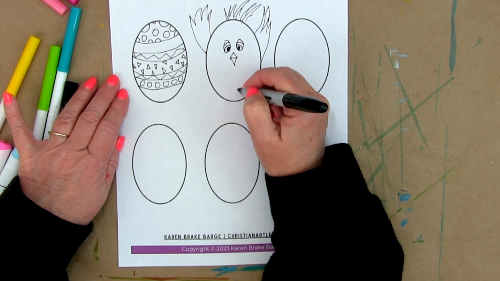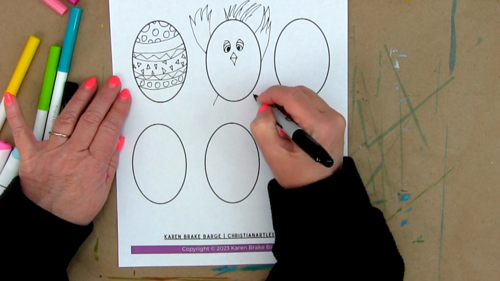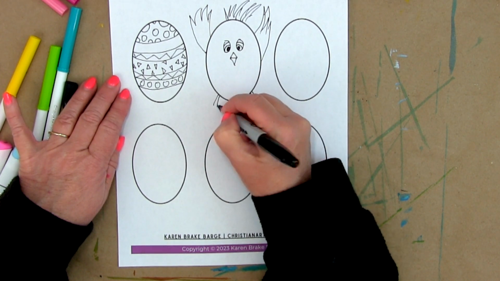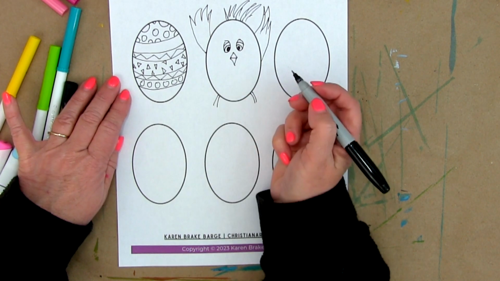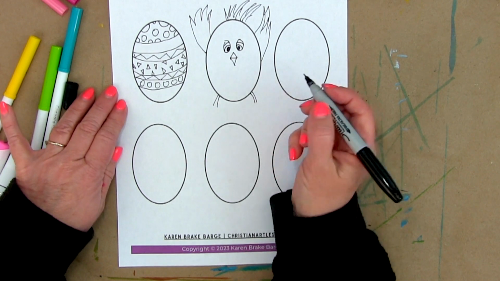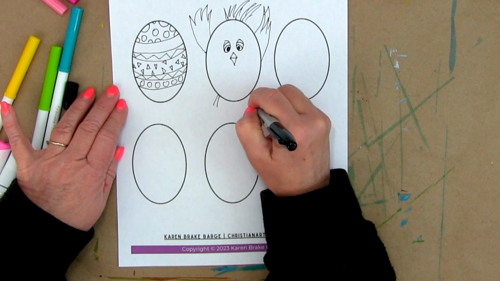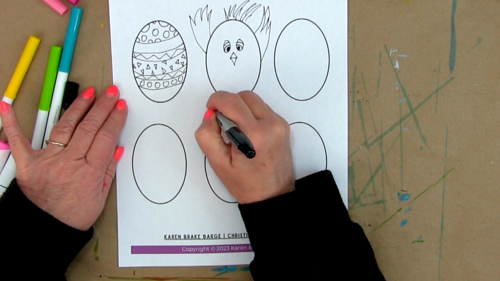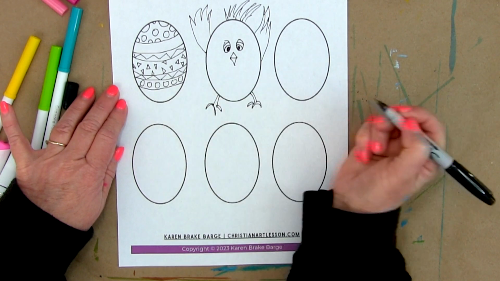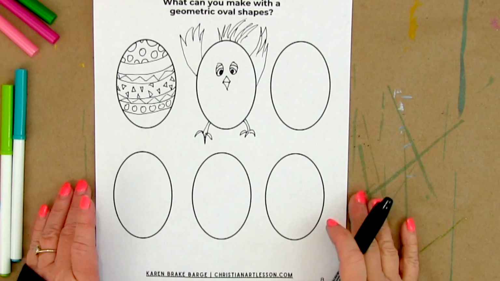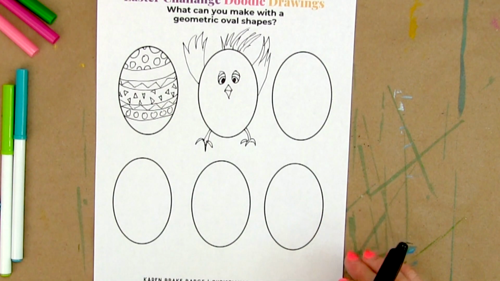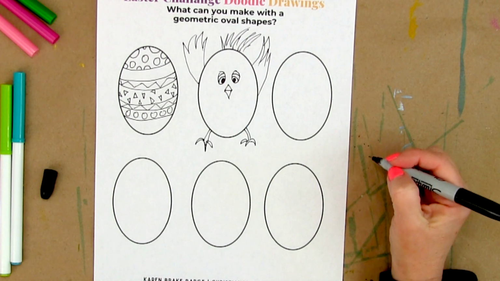Okay. And let's see. Then maybe we put some legs on him. And some feet. I don't even know what chicken feet look like. Do you guys? Maybe like that. Okay, let's see. What else can we do? How about we draw... What else can we draw that is oval? What else can we make?